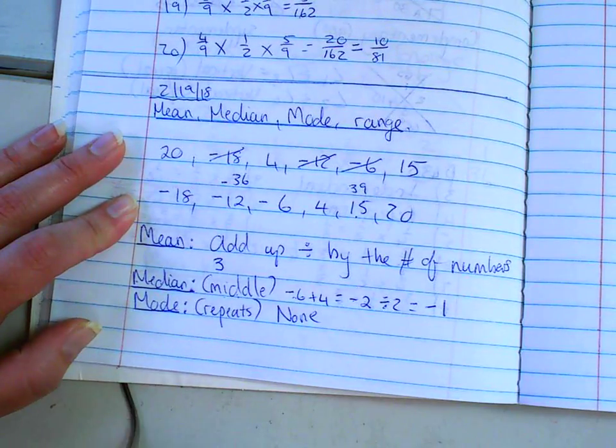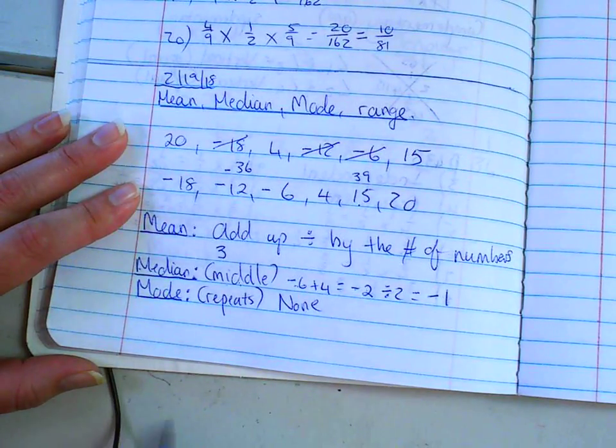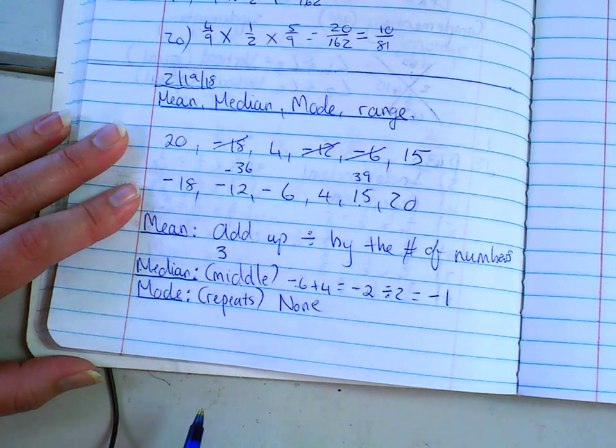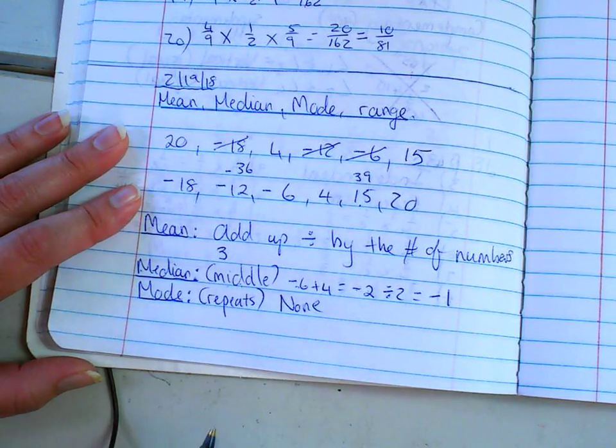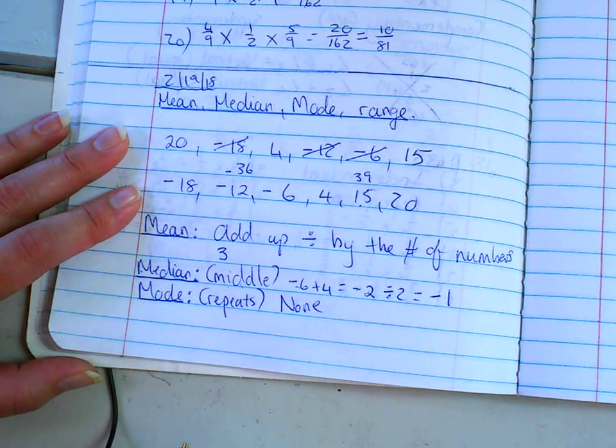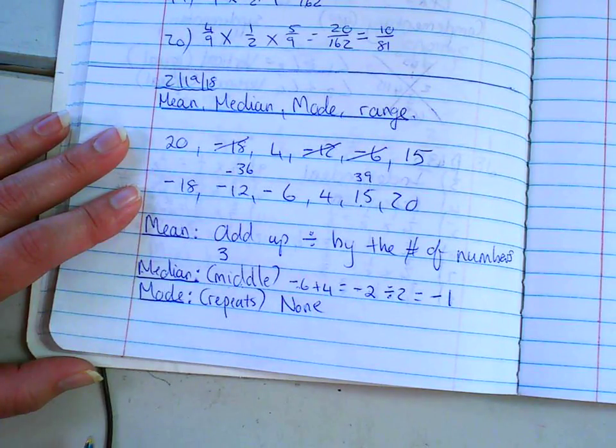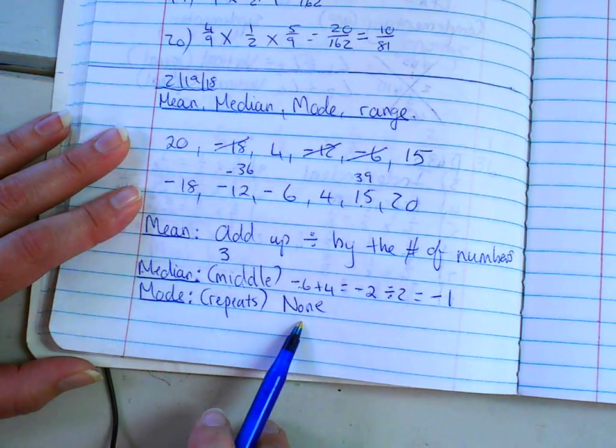And by the way, is it possible to have more than one mode? Yes, it is. You could have 2 2s and 2 3s, and then both of them would be a mode. It's possible to have more than one mode. In this case, we had no mode, so the answer was none.